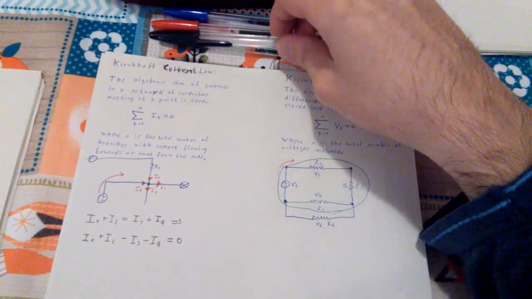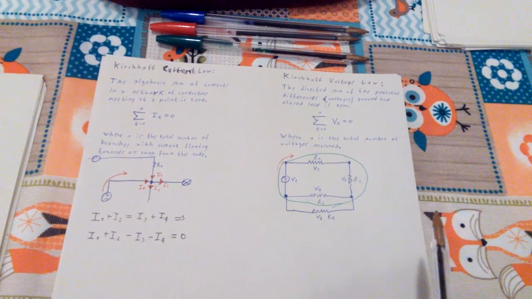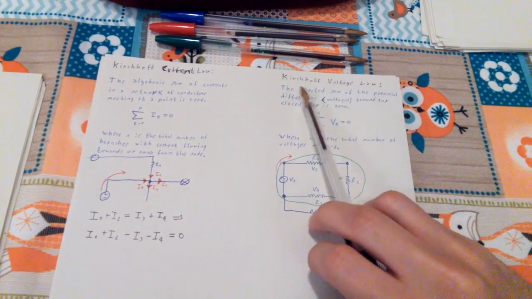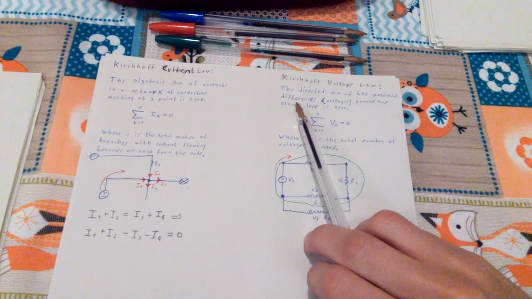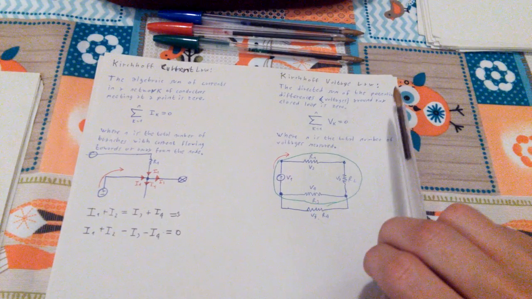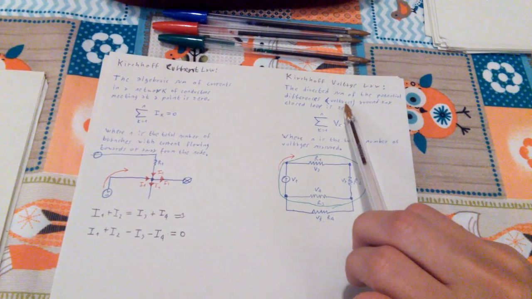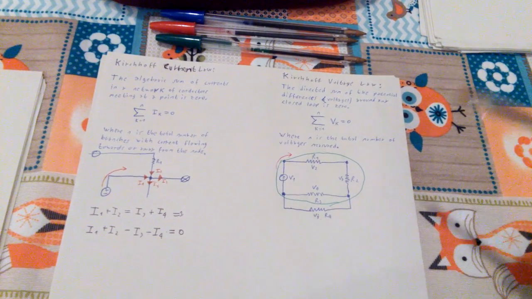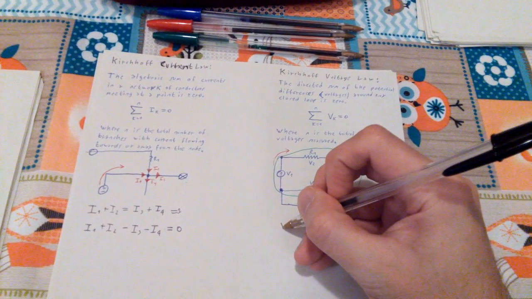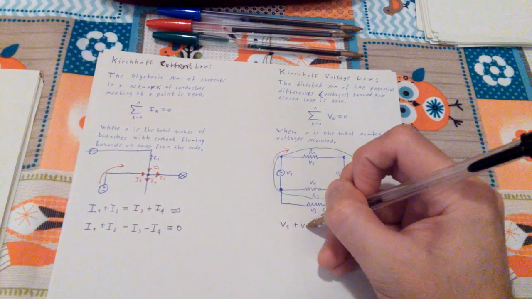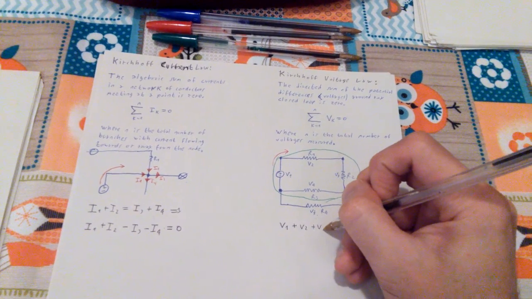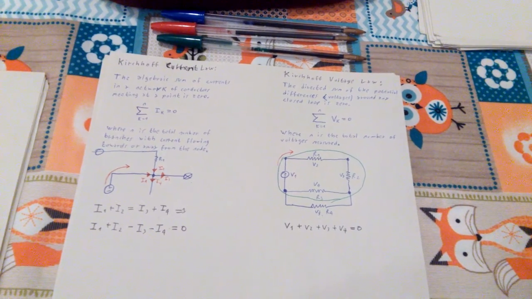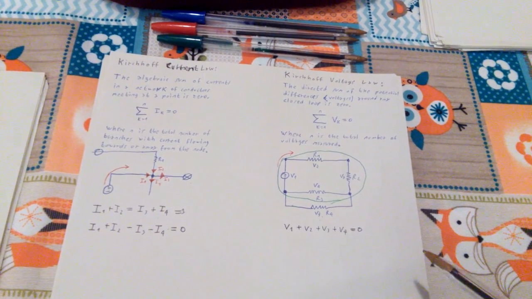Since this is a closed loop, the Kirchhoff voltage law is saying that the directed sum of the potential differences around any closed loop is 0. So this means that the sum of the voltages in this closed loop is going to be equal to 0, which is like saying that V1 plus V2 plus V3 plus V4 is going to be equal to 0. And this is a very important statement as well.